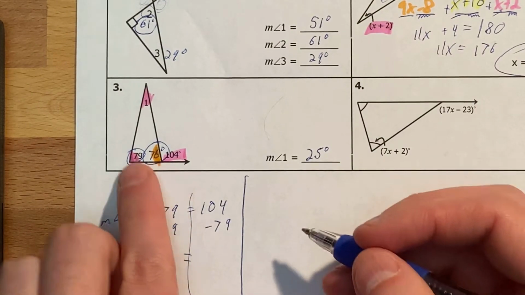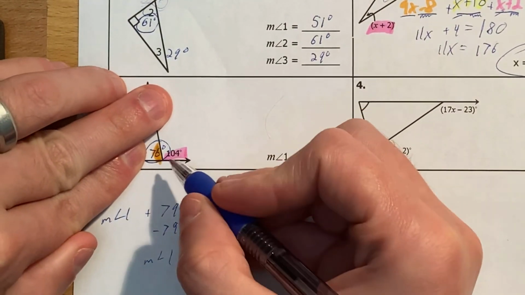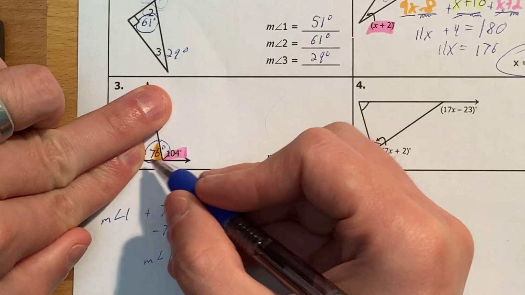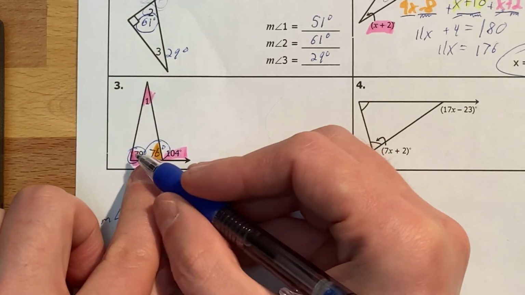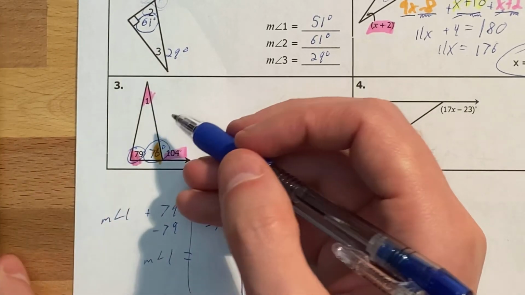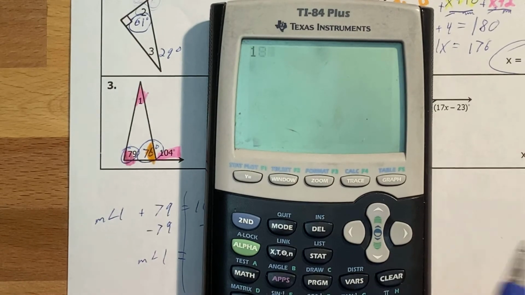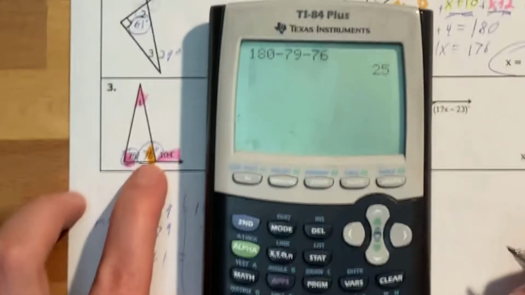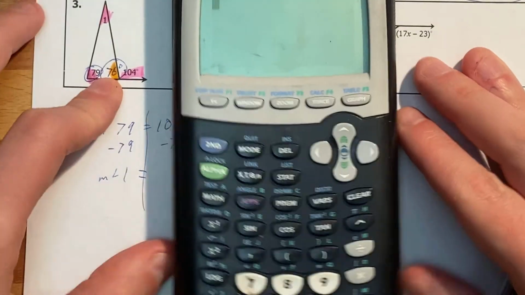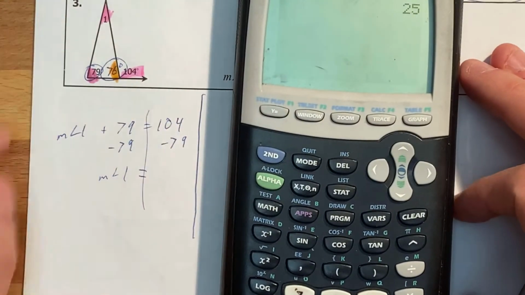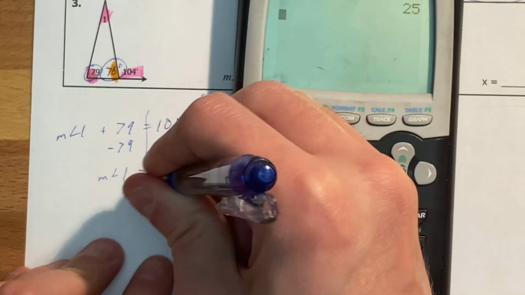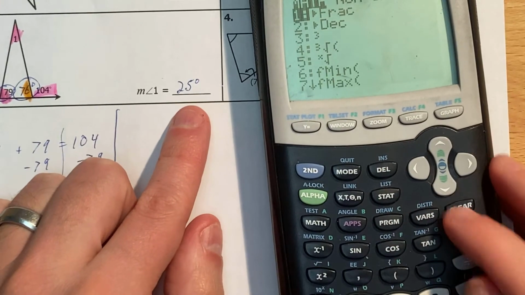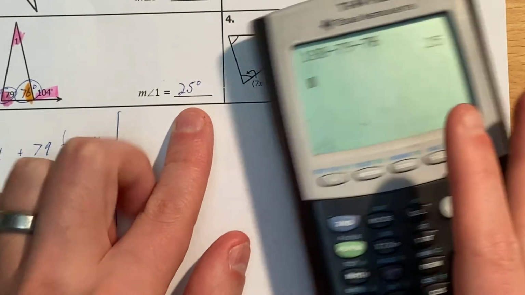Right? So you just found this because, ignoring everything else, if this is 104, that has to be 76, so it makes 180. So you found this. So now you have these two angles. So you can find the third by subtracting them from 180. 180 minus 79 minus the 76. And we get 25, which should look somewhat familiar. Because I literally just wrote it right there. Boom. Okay. So yeah, two ways to do it.